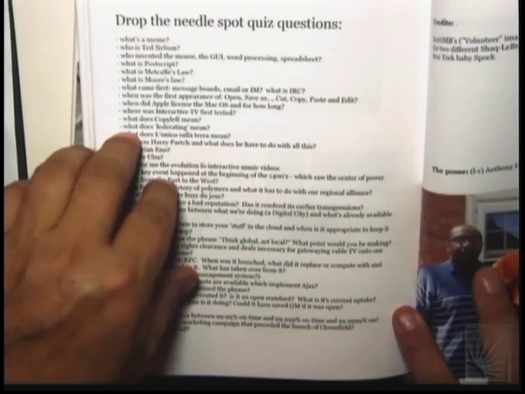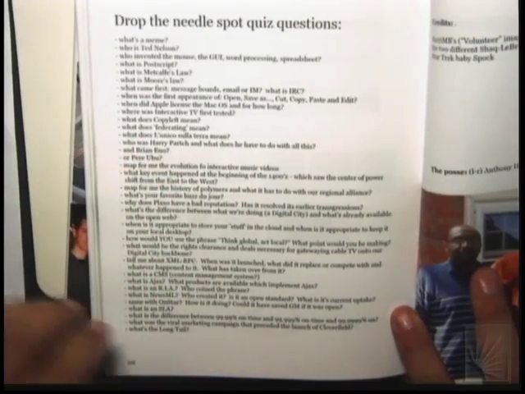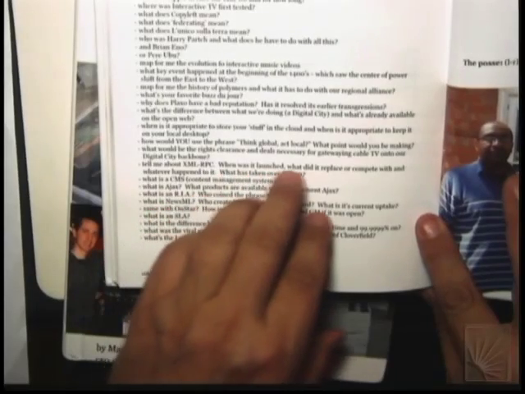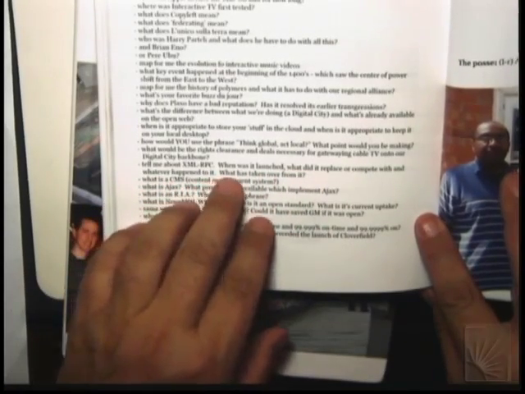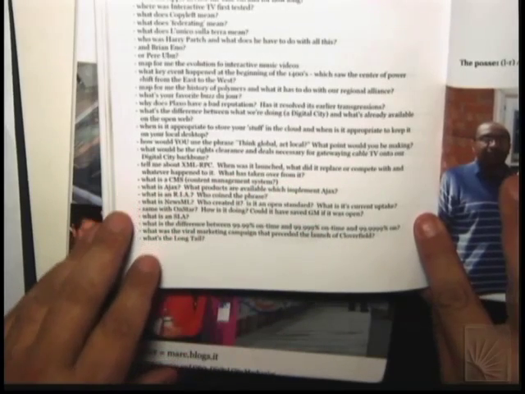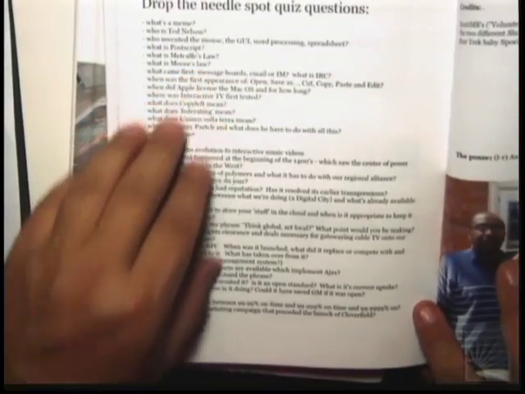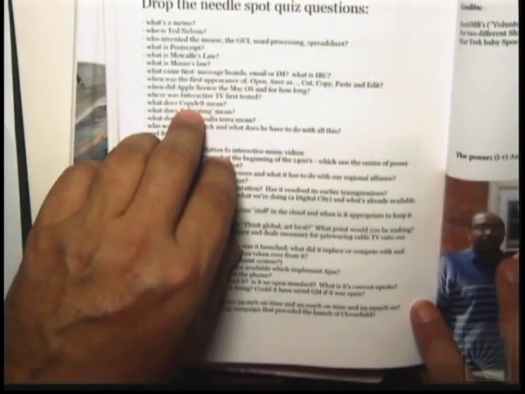What does federating mean? I actually said it earlier today. It's when you connect together ID systems. Tell me about XML-RPC. When was it launched? How did it replace or compete with whatever happened to it? What has taken over from it? You ever heard of XML-RPC? Okay. What is Moore's Law? Huh? What does copyleft mean? Well, this will give you some idea of the questions and challenges I'll be doing.